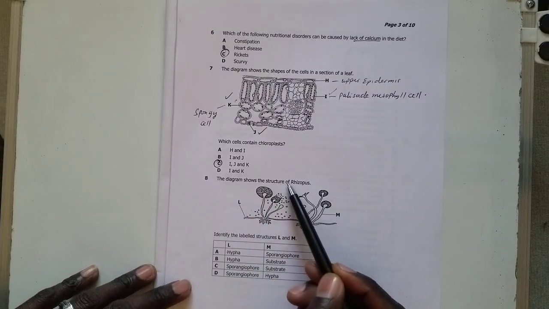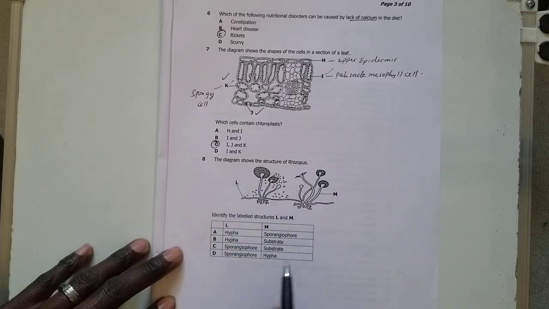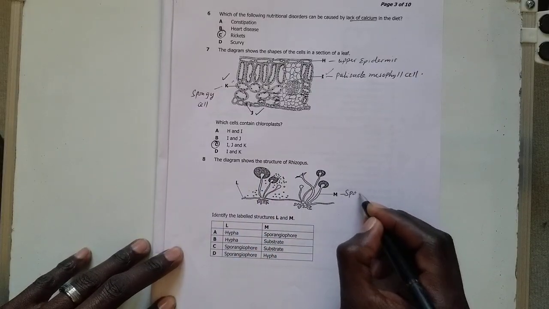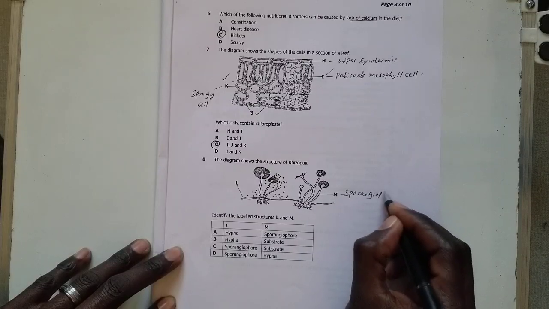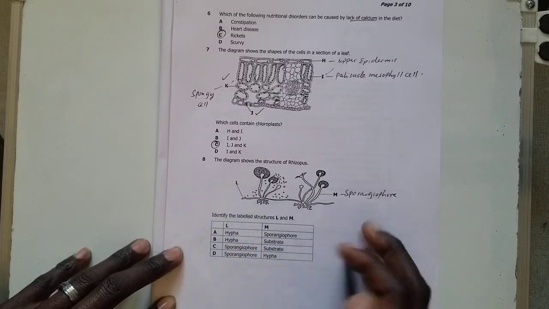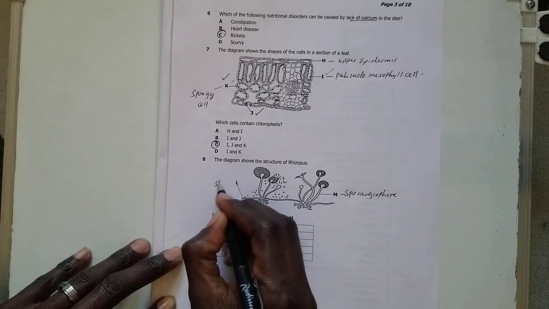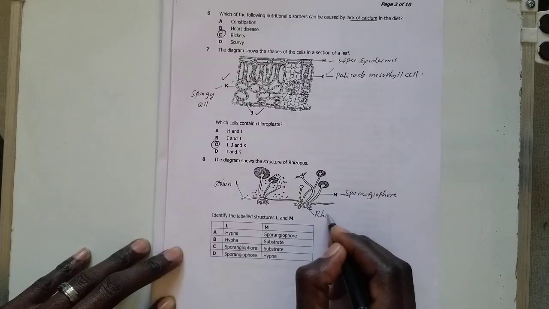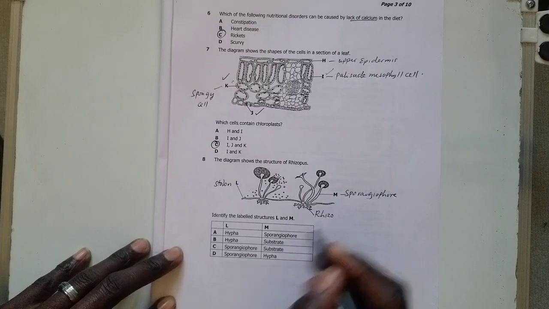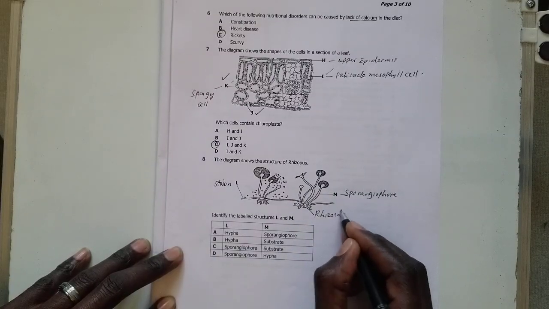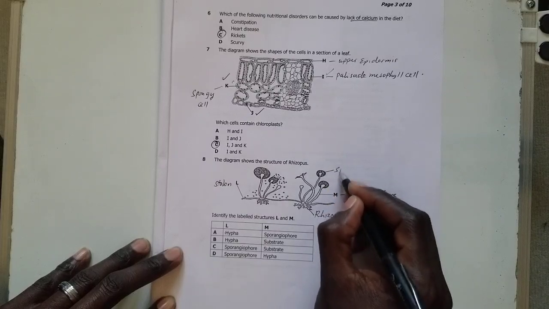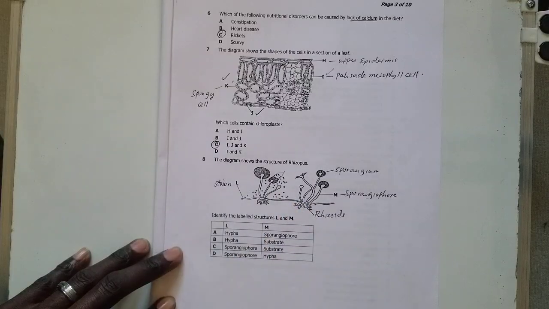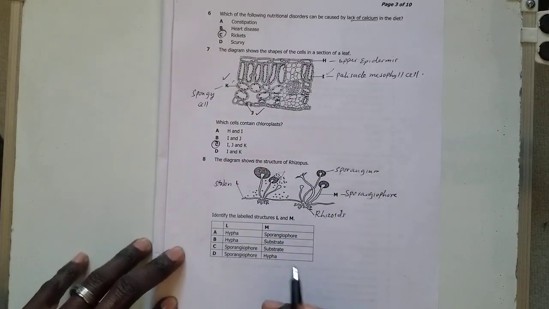Number 8 says the diagram shows the structure of a rhizopus. So they have given us a rhizopus. If you still remember, M is representing the sporangiophore. Then the ones that are going horizontally, those are what we call the stolon. Those that are root-like, we simply call the rhizoids. Then that is representing the sporangium, and those are microscopic spores that are going to be ejected.